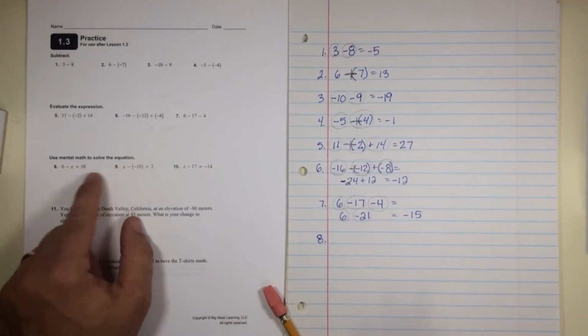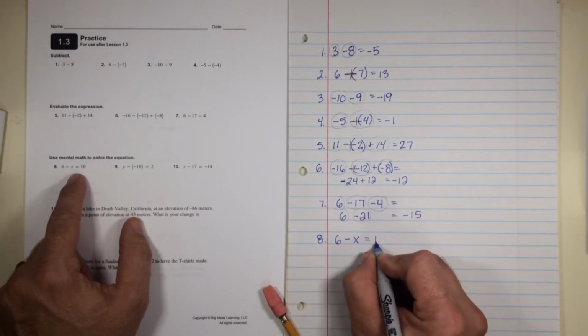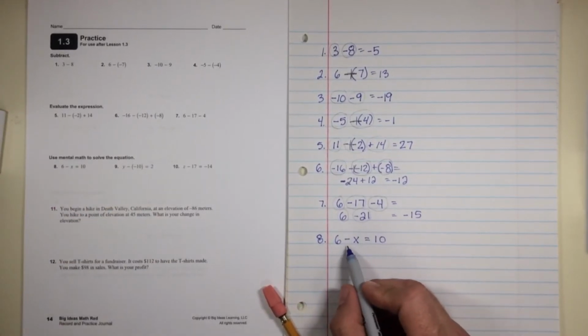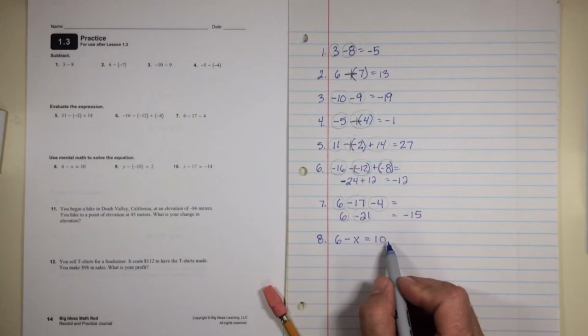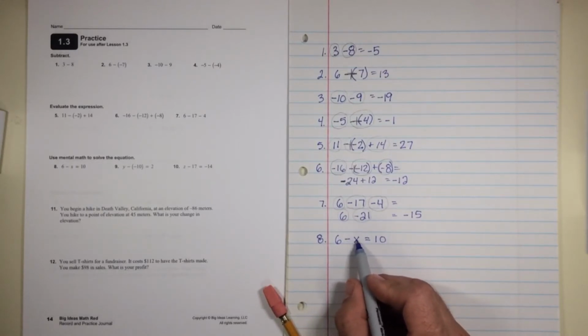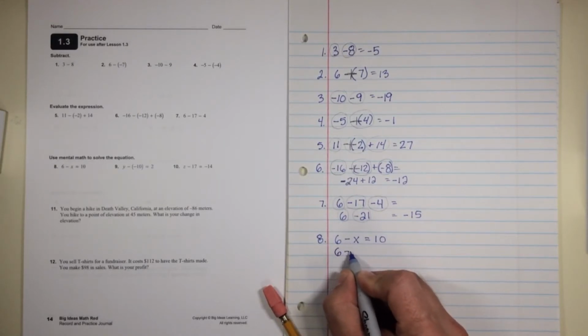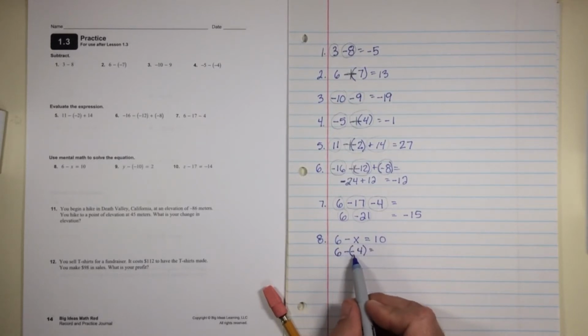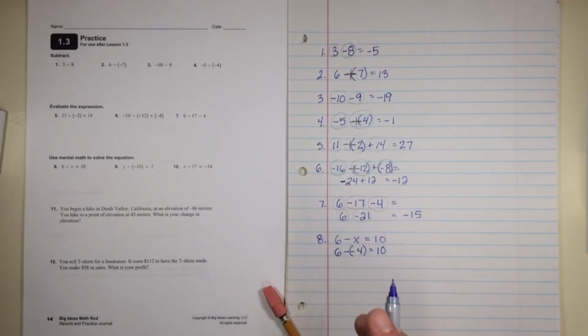Use mental math to solve the equation. 6 minus x equals 10. Well, I know 6 subtract a positive number, the 6 will go down. I need to get up here. So really 6 plus 4 is what I want. But I can't get 6 plus 4 unless I had that minus a negative, which I could turn into a plus. So if I had 6 minus a negative 4, that would turn into a big plus and be 6 plus 4, which is 10. So I guess I needed x to be negative 4.